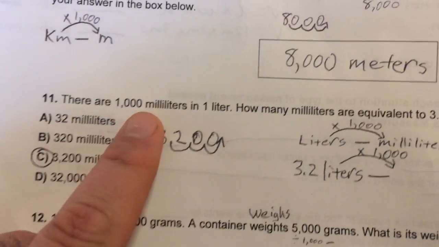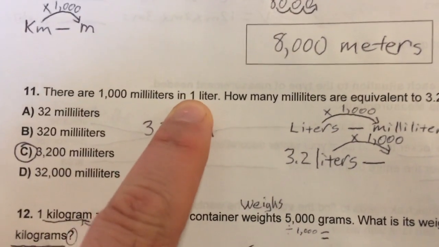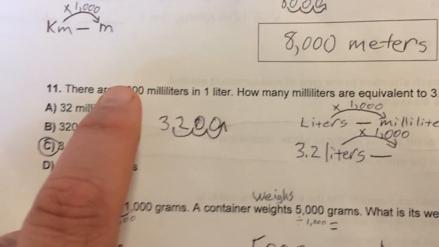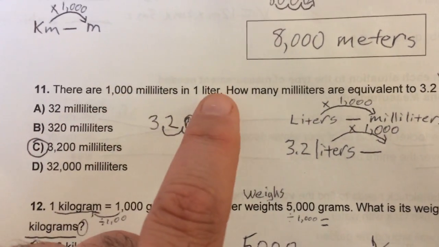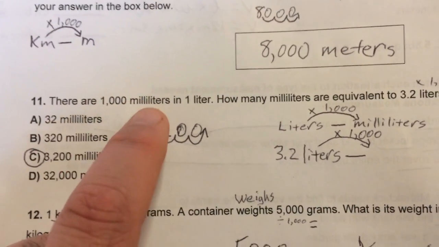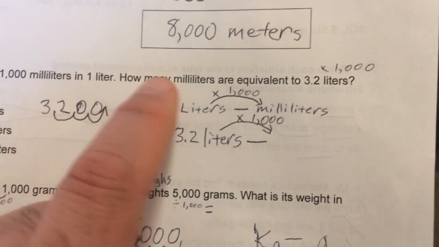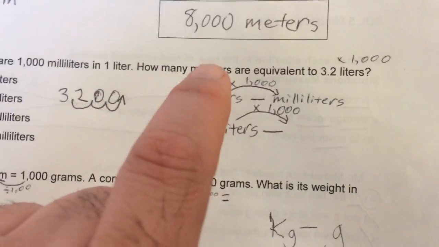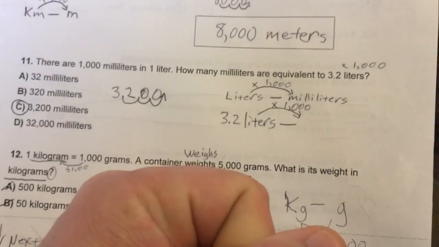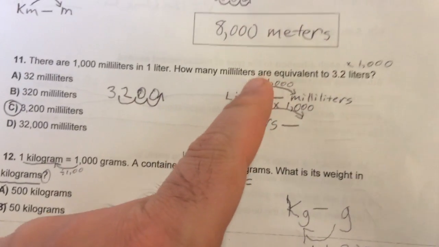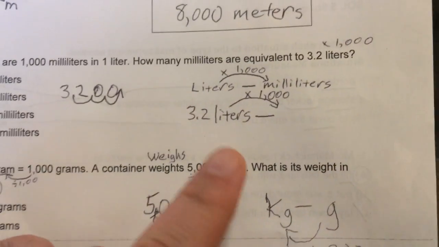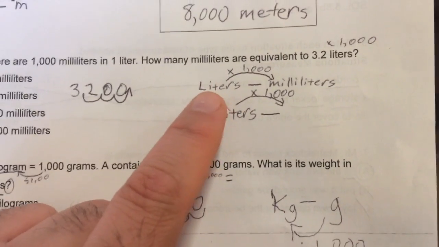But notice that the numbers are in a different place. It doesn't matter where they are. They're just telling you the smaller unit first, and that there's 1,000 milliliters in a liter. They could have easily just said 1 liter equals 1,000 milliliters. It's the same difference. So no matter what order they put it in, just think about the fact that a milliliter is these little tiny caps full of water, and a liter is basically a smart bottle of water, 1 liter. So that's the difference.